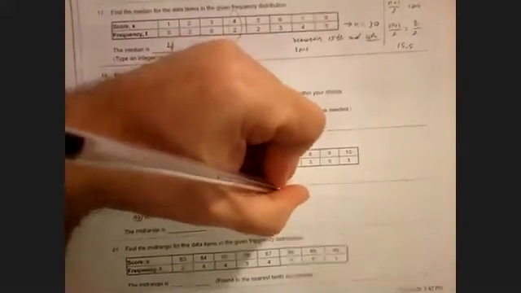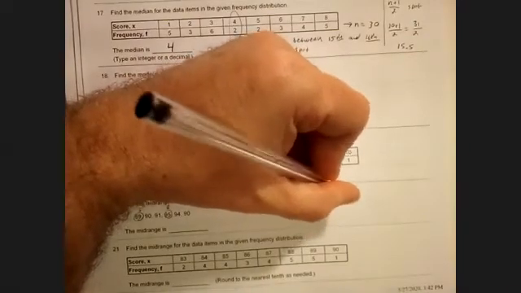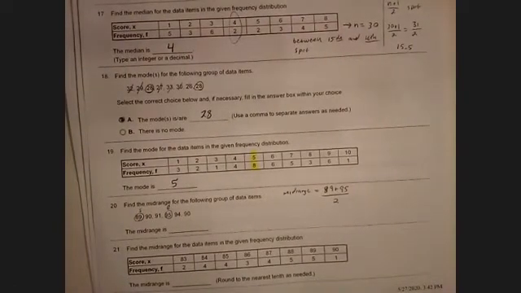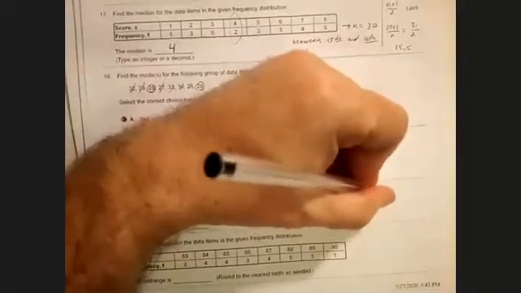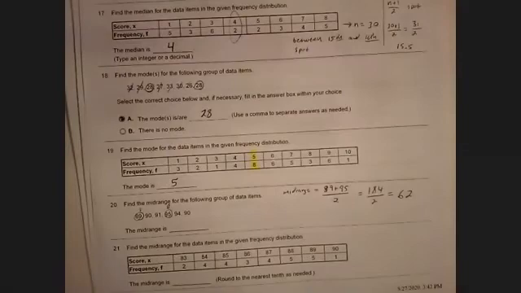So the mid-range is, add them up, 89 plus 95 divided by 2. 89 plus 95 is 184. Divided by 2 is 92.